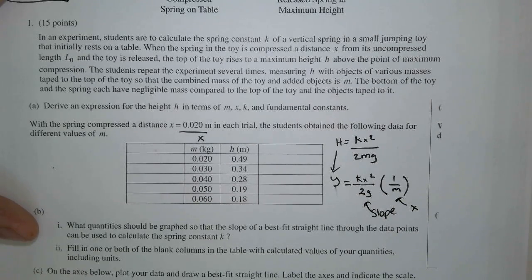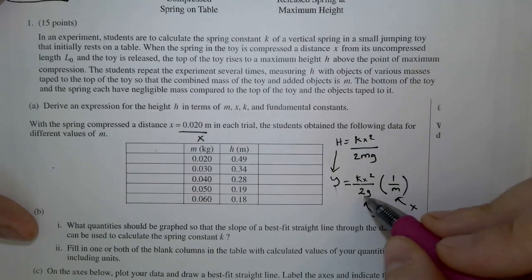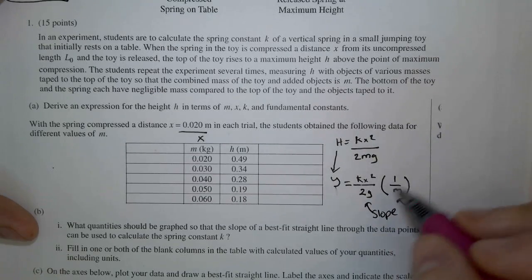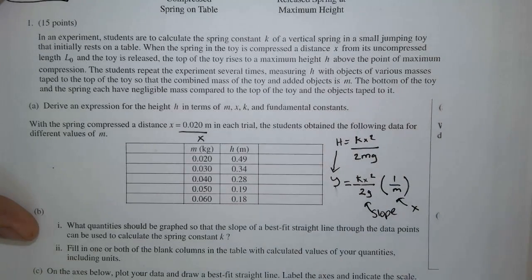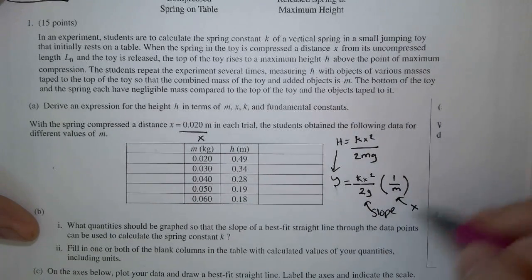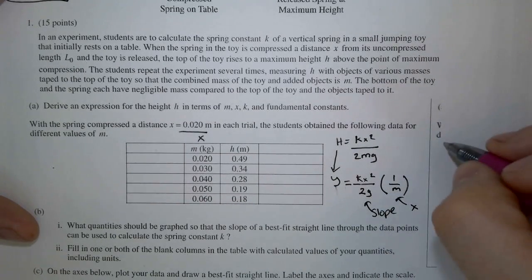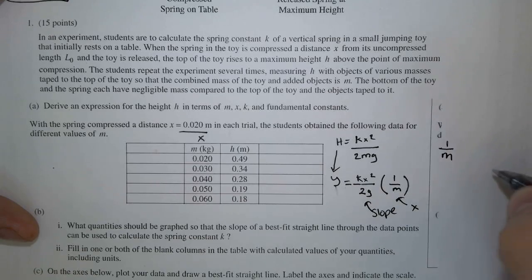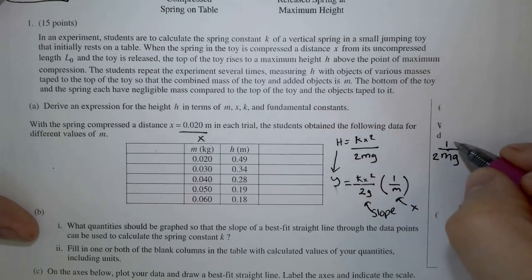Now, I did not have to make 1 over m my x value. I could have made 1 over m times 2 and g and the x squared part, all of that, a part of my x value. However, I like to make my slope big and my x value small. That's my personal preference. You could have added anything that is a constant into the x value. For instance, the x value that I have is 1 over m, but I could have made it 1 over 2mg with the x squared.